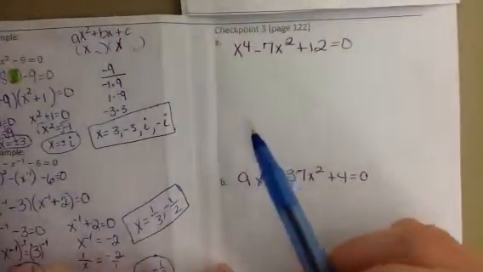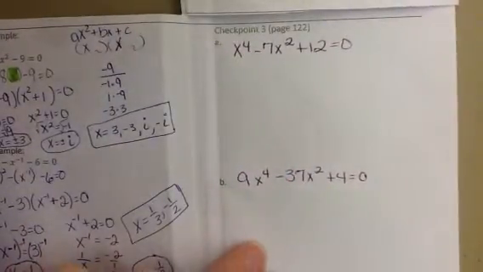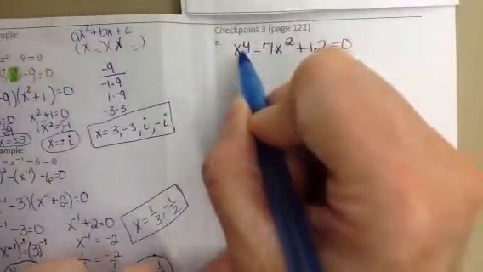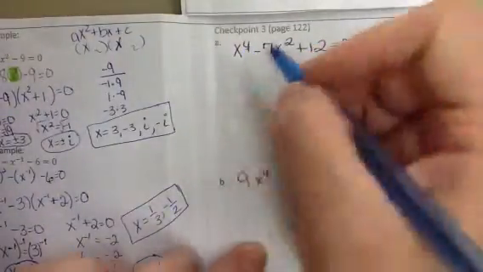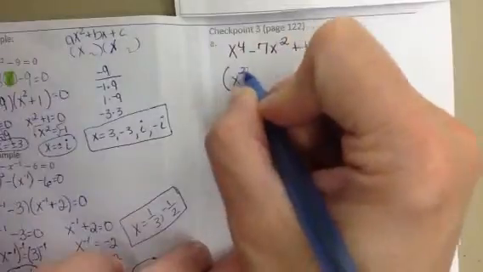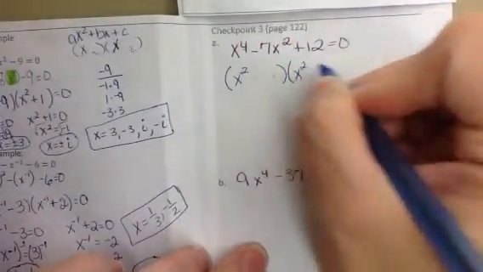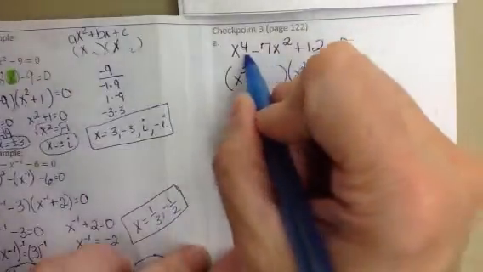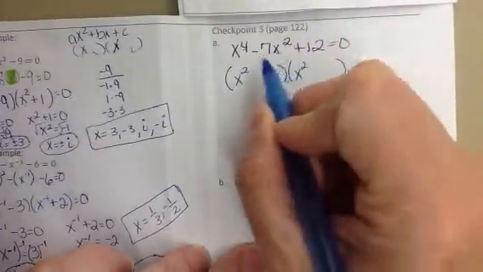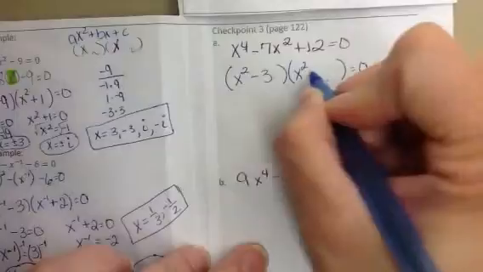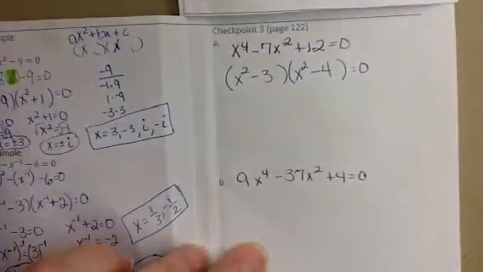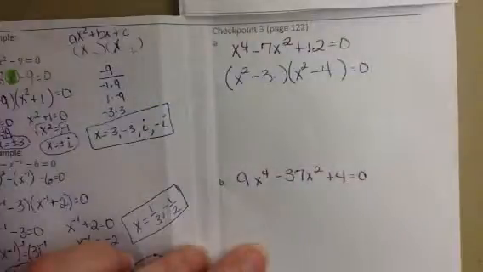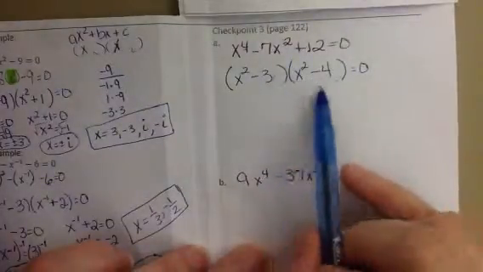So now I hope that you have tried these on your own. The first one is in the form of x squared, squared, and then an x squared here. So our parentheses are going to have x squared and x squared. And then we need to multiply to 12 and add to -7. So that's going to be -3 and -4. Again, if you have trouble with that, go over and just write all the factors of 12 and see which way you could get -4.